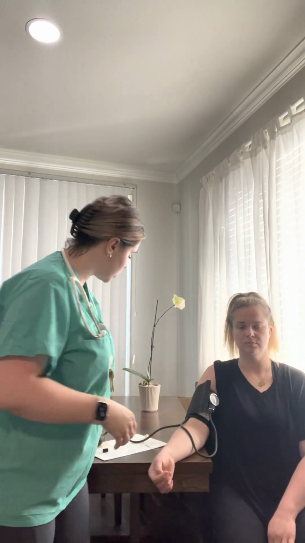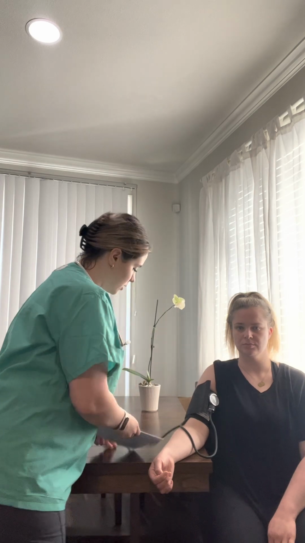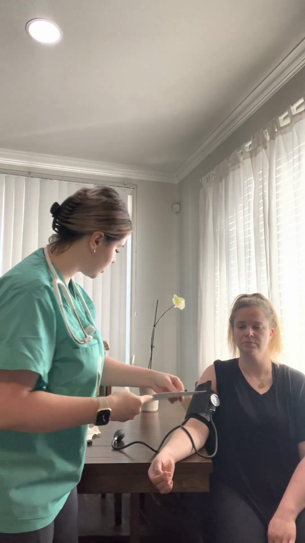Our patient's blood pressure was 120/80, so we're going to go ahead and document that. Our patient's typical blood pressure is 122/80, so her blood pressure is within normal range.